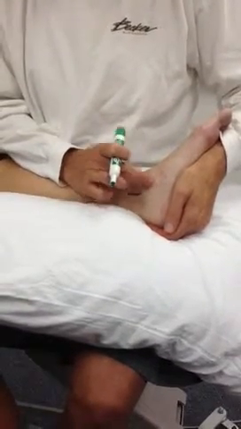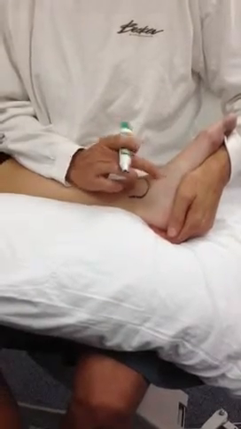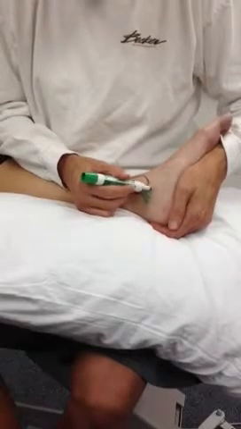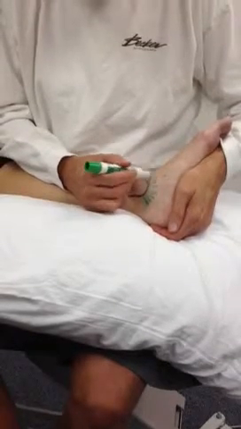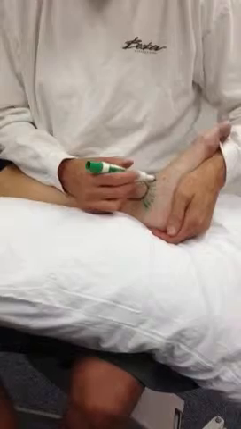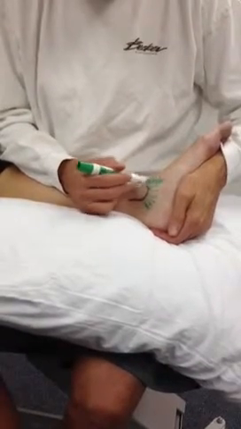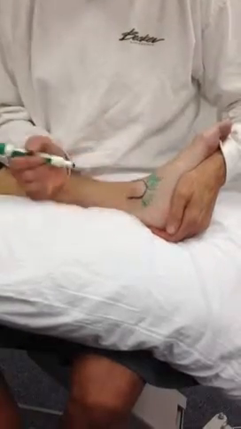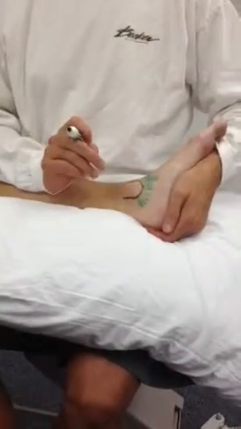Some of them will attach to the calcaneus, some of them will attach to the navicular bone. But there's basically a fan of ligaments. Some of them are longer than others. But that whole fan of ligaments that fans out is called your deltoid ligaments.